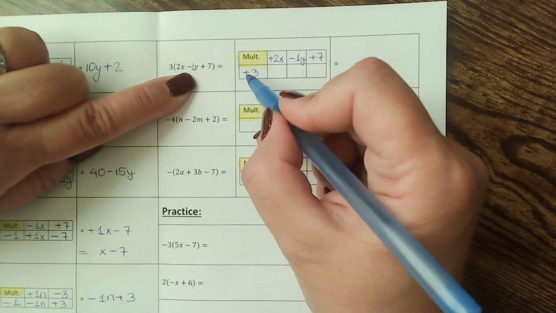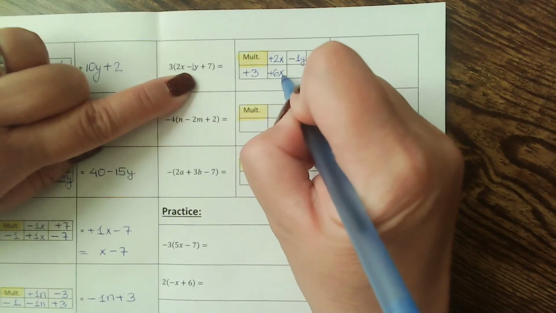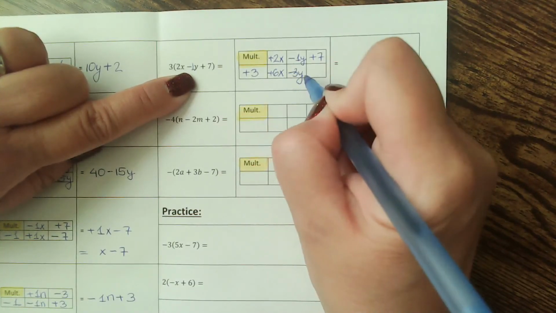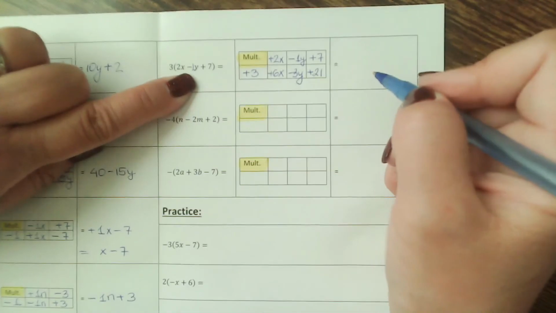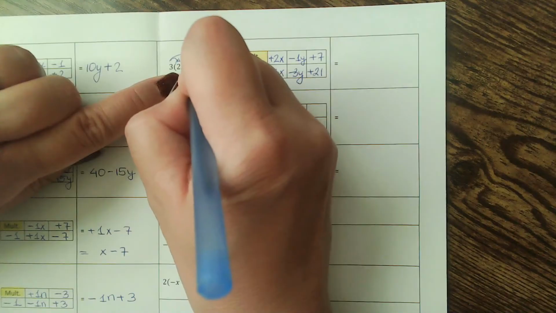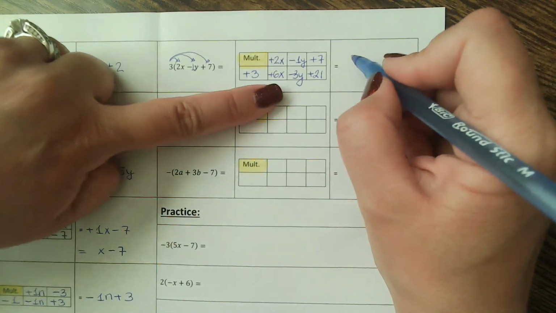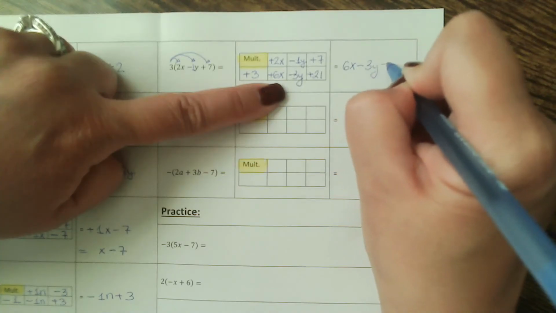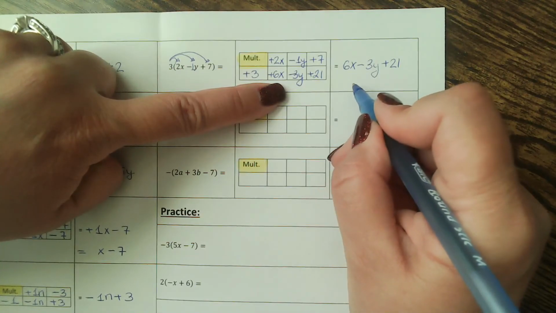Now, we multiply. Positive times positive, positive 6x. Positive times negative, negative 3y, x term, y term. Positive times positive, positive 21 for the constant. So we multiplied the number outside by every single term inside separately. And here's our answer. 6x minus 3y plus 21. All the terms were multiplied by 3.